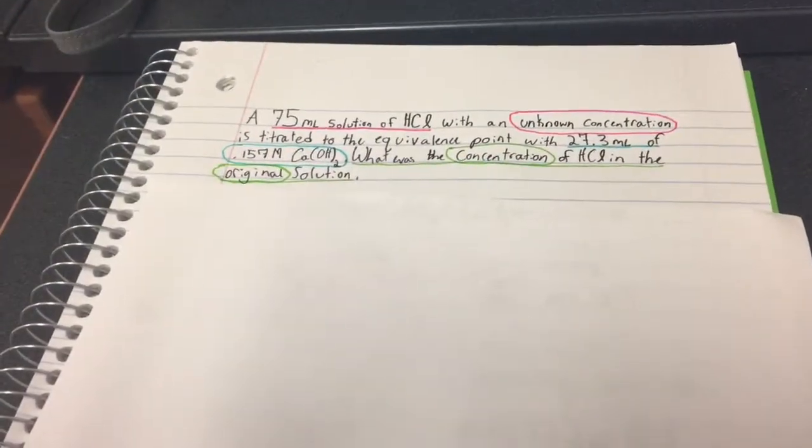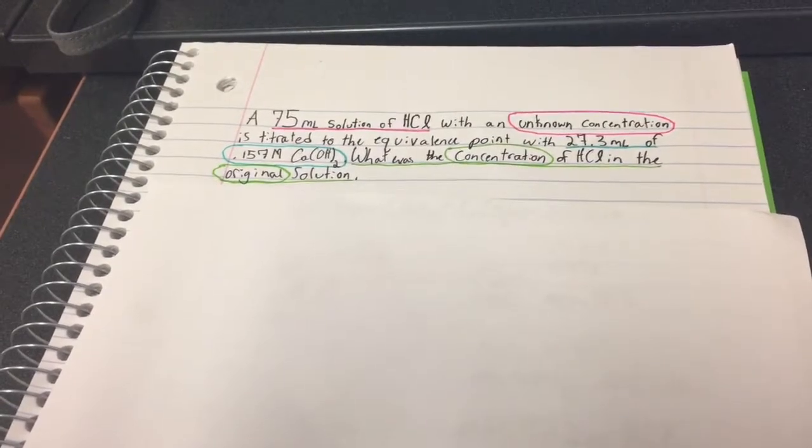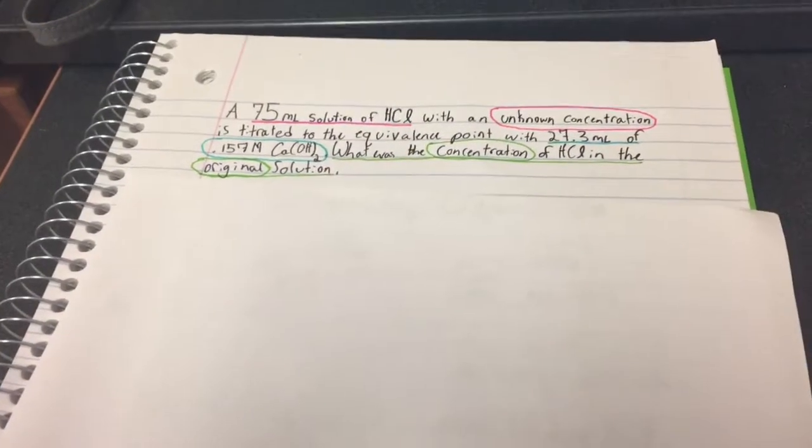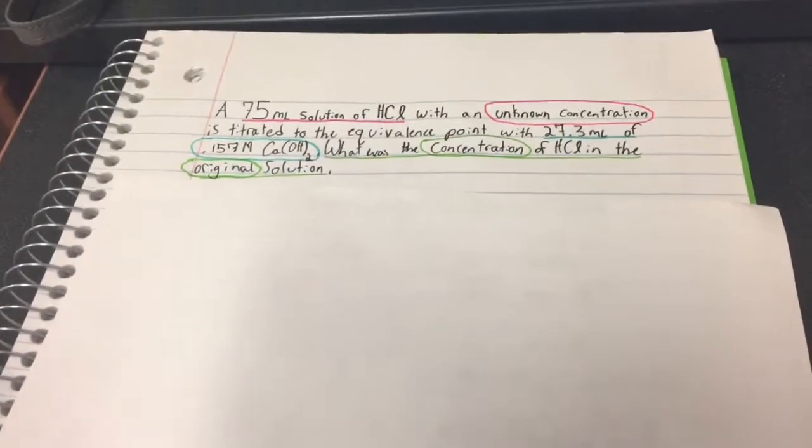So after reading the question, the first thing you're going to want to do is go back through it and find important information that can help you visualize what's happening in this exchange.